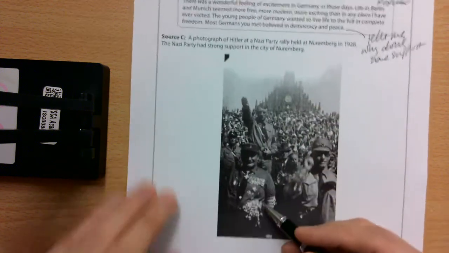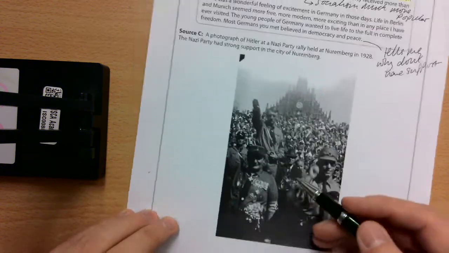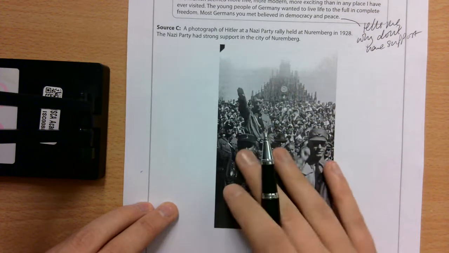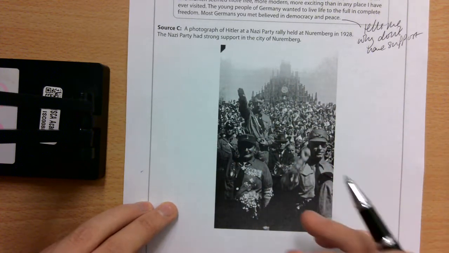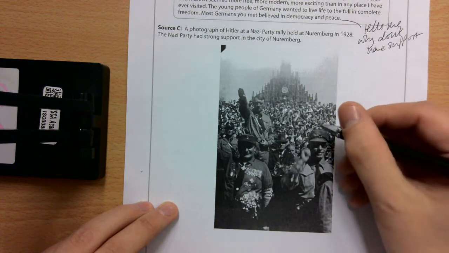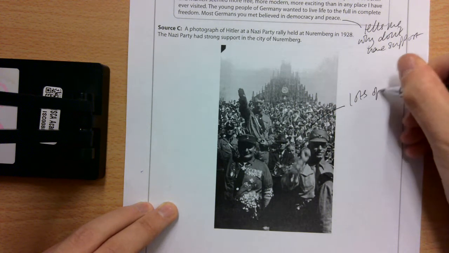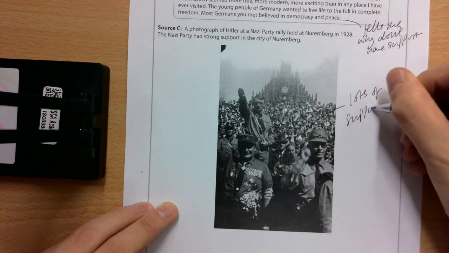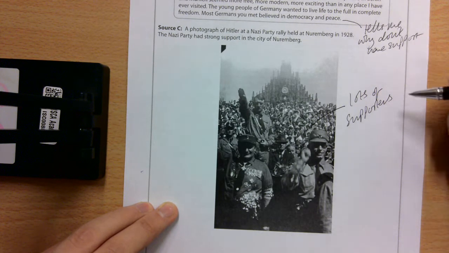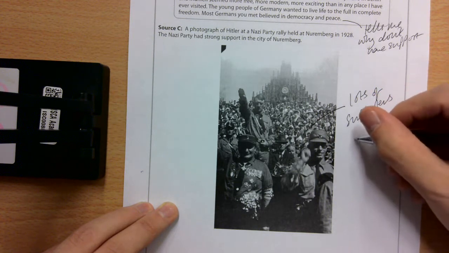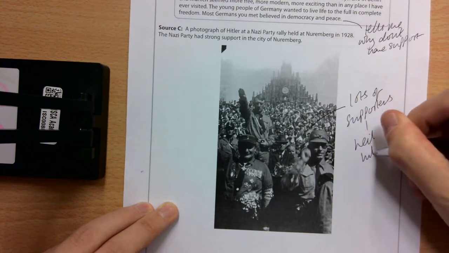And straight away, we can see that this source gives a very different picture. This one, if we were to believe it, says that Hitler has a lot of support. And I'm just going to annotate how I can see that. So, lots of supporters. And if you look, many of them, if not all of them, are doing the Heil Hitler salute.